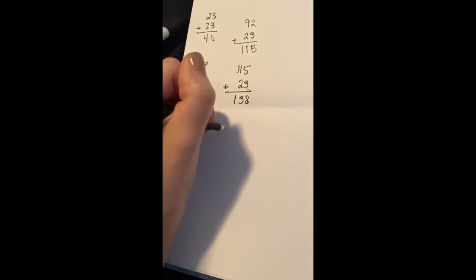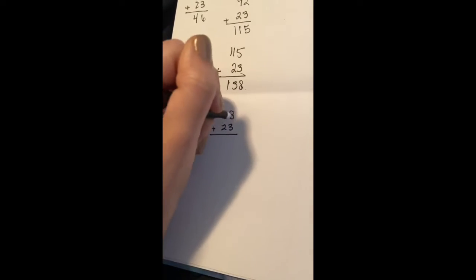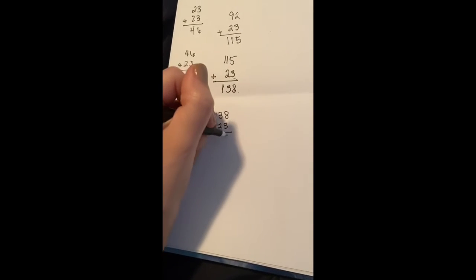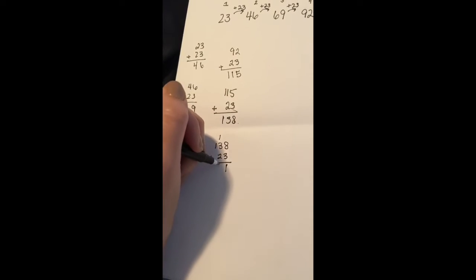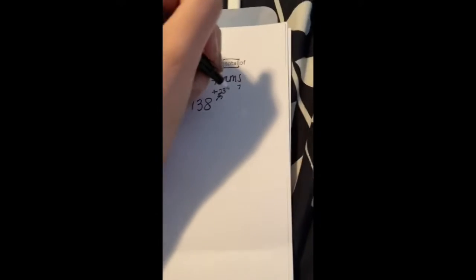So I'm going to come over, 138 plus 23. 8 plus 3. Carry the 1, 11. 3 plus 2 plus 1, 6. And 1 plus nothing, 1. 161 players make up 7 teams.